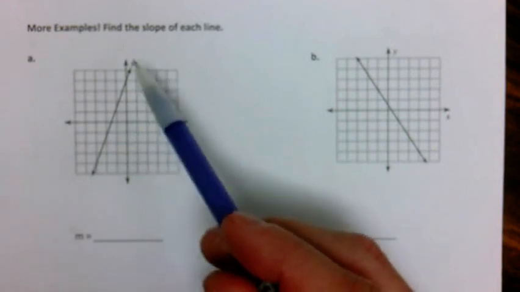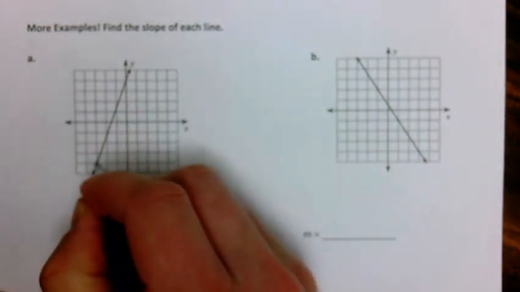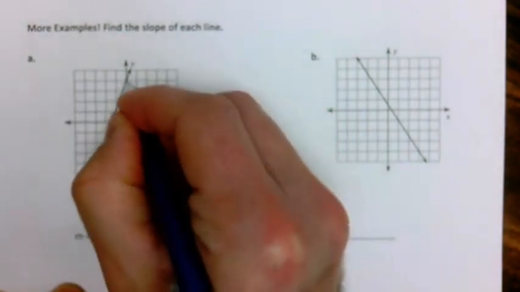Here's our next graph. The line's increasing as we go from left to right, so this is a positive slope. They didn't plot any points for us, so let's find any 2 points on that line. I see this point right here, and I see this point right here. So those look like 2 good points that I could use to figure out the slope of the line. And now again, we're going to set up our slope formula. M equals delta y, the vertical change, over delta x, which is the horizontal change.